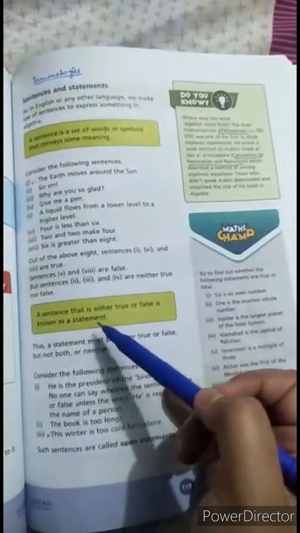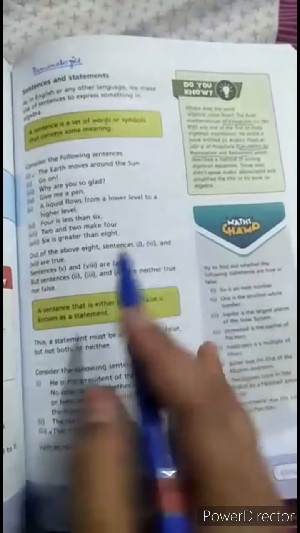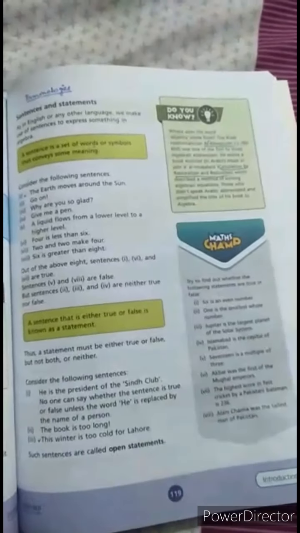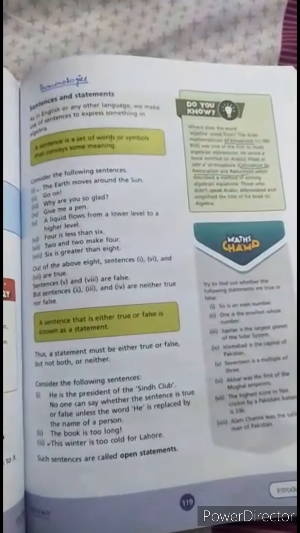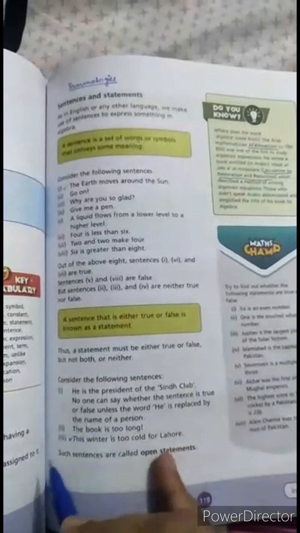Now, the second definition is statement. A sentence that is either true or false is known as a statement. If a sentence is given and that may be true or false, that is called a statement. For example, this winter is too cold for Lahore. So this is a statement.